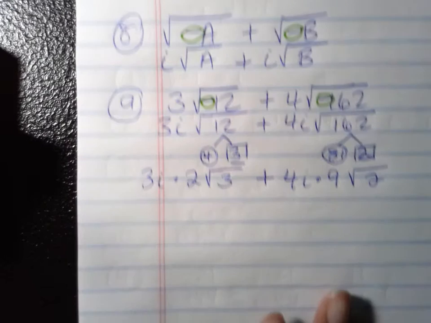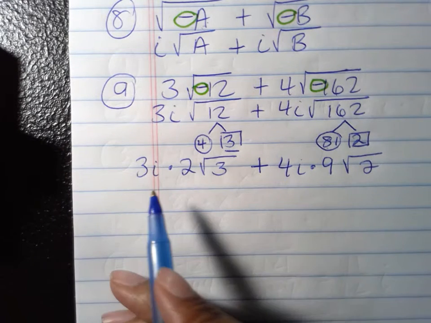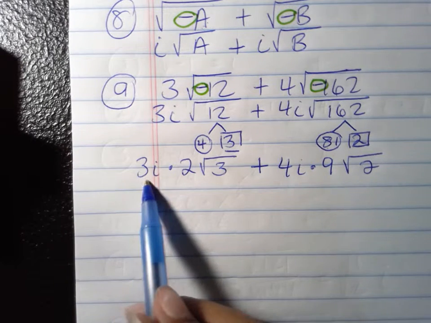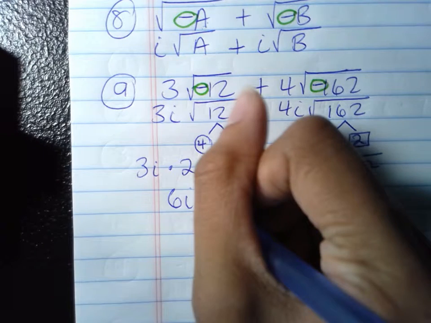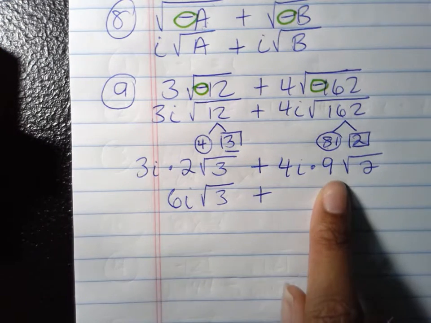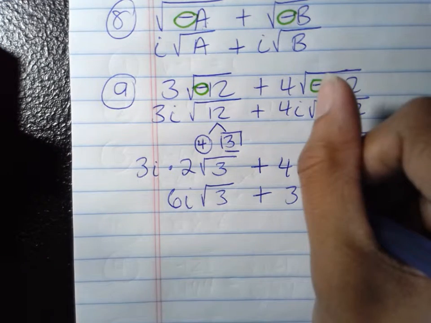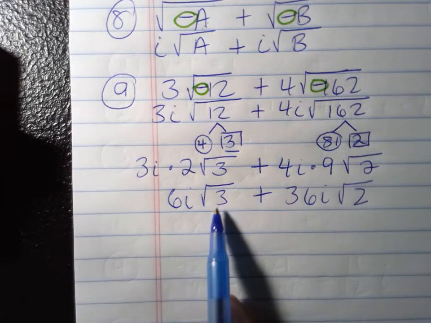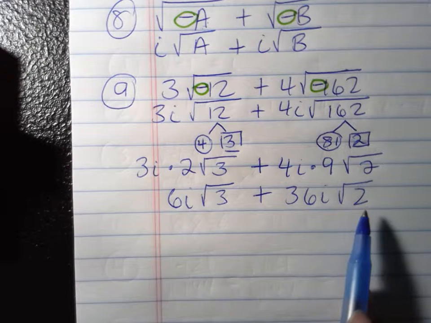Alright, multiply your outsides. 3i times 2 is 6i. Bring down the square root of 3. 4i times 9 is 36i. Bring down the square root of 2, and because what's inside the square roots are different, you can't combine them, so you are done.